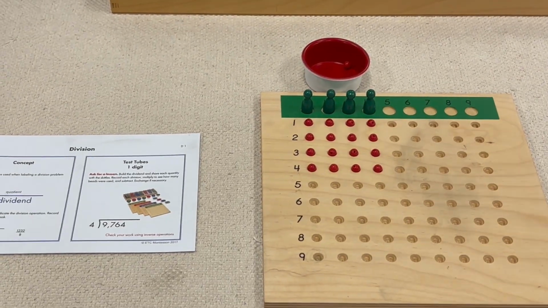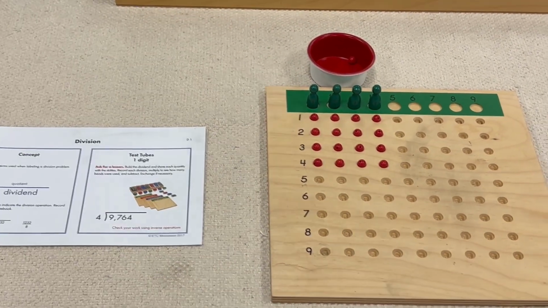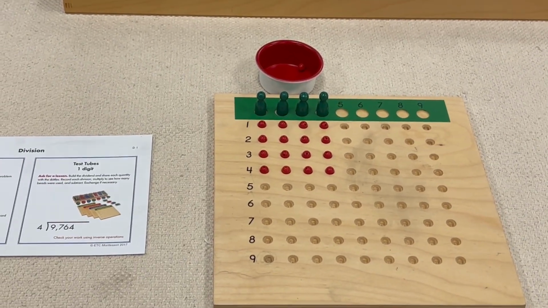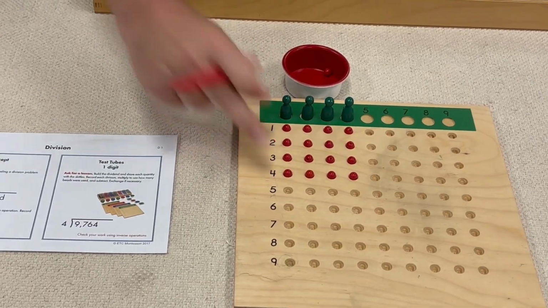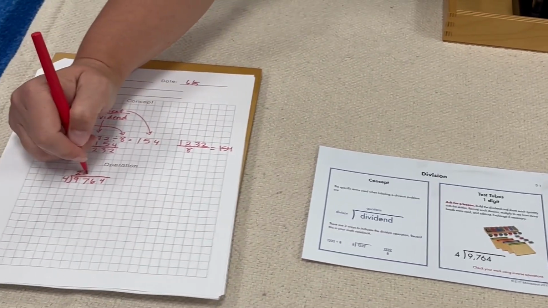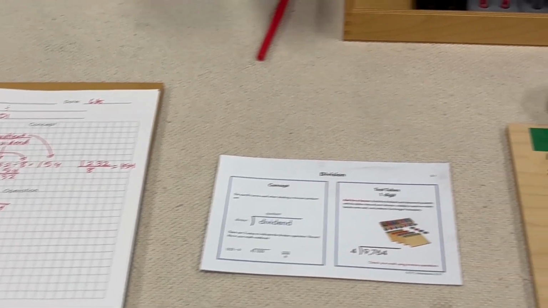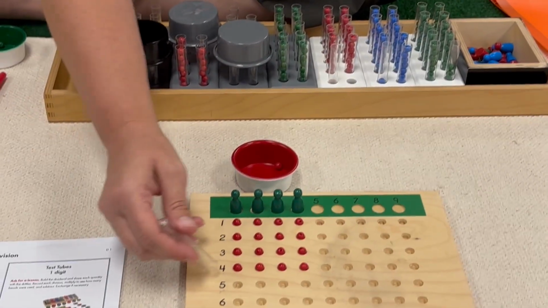All right, bring down, share, record. So now we're on the record step. The answer in division is what one unit gets. And 1 unit got 400. So in the hundreds place, I write 4. All right, bring down, share, record, clear the board.